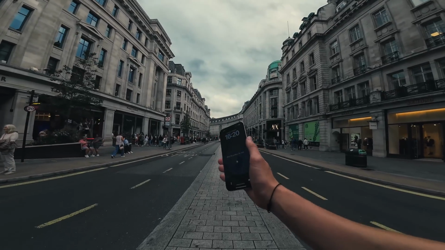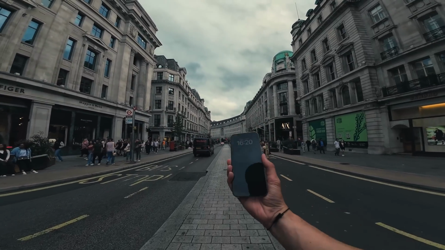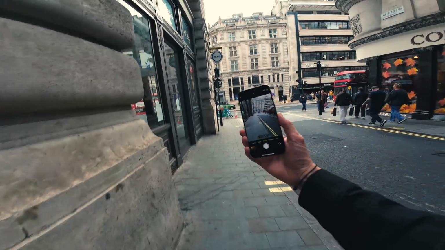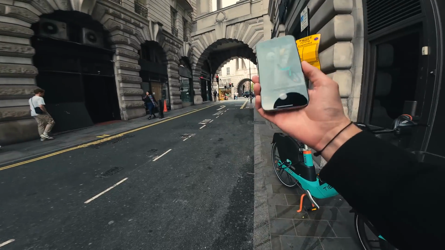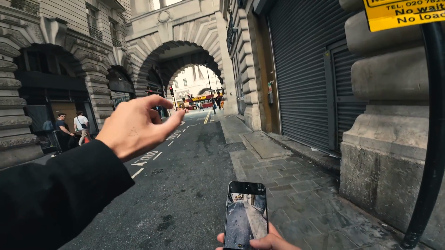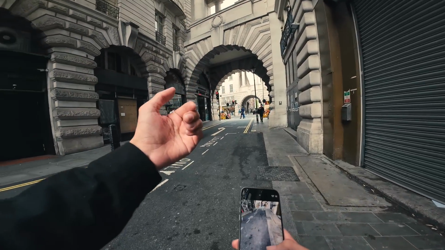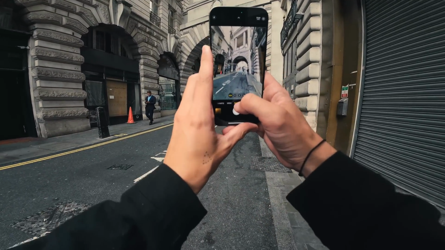There's 125 plus of them, and we're going to go and see what we can get with this absolute beast of a phone. First location that I'm going to get a shot with the iPhone 15 Pro Max is this one here on Air Street. It's a really cool shot because you have the archway. I typically go the other side and shoot towards me, but it's too busy that side and there's a car parked literally right in the way.